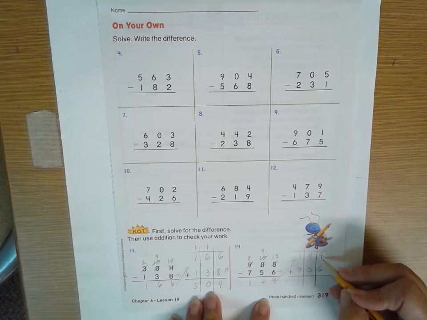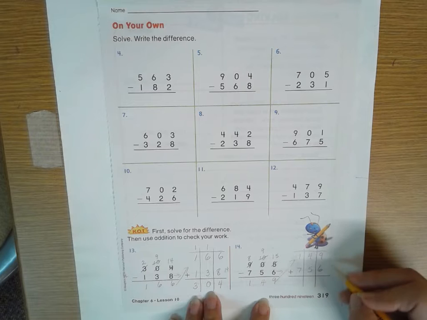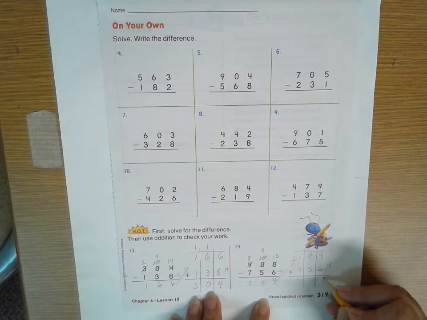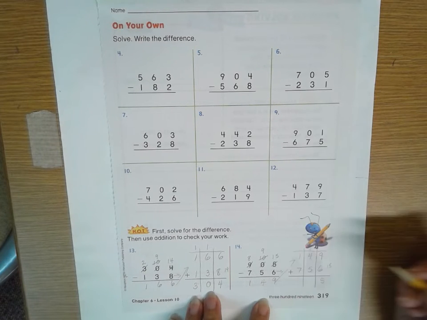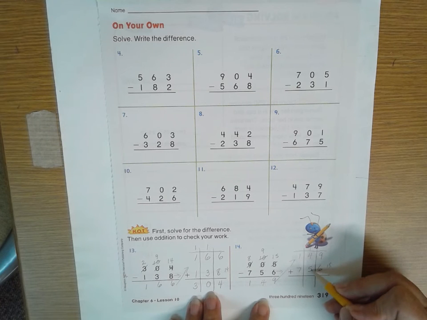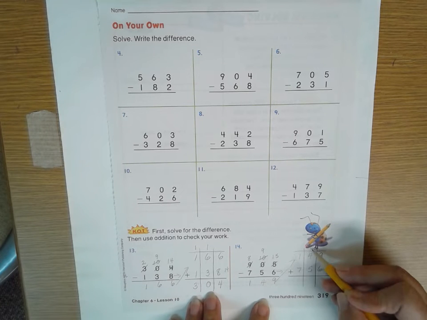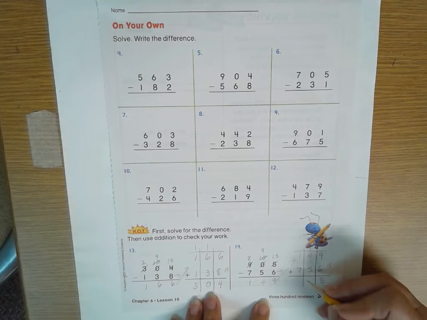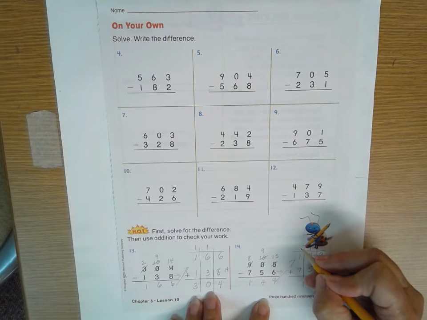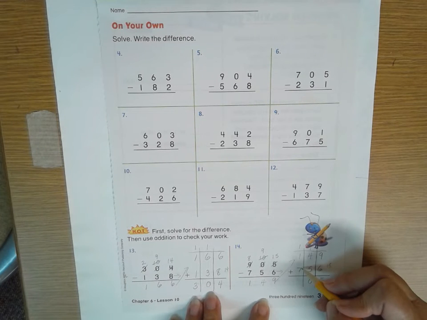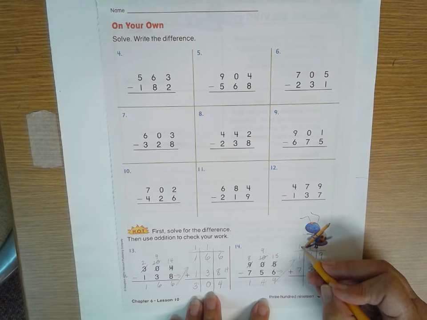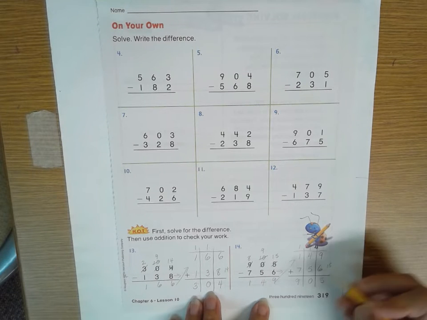9 plus 6 is 15. So put the 5 down and the 1 goes up. 4 plus 5 is 9. One more makes 10. There's our 0 and the 1 goes up. And 7, one more makes 8, one more makes 9. And we did get the same number, 905 right there.